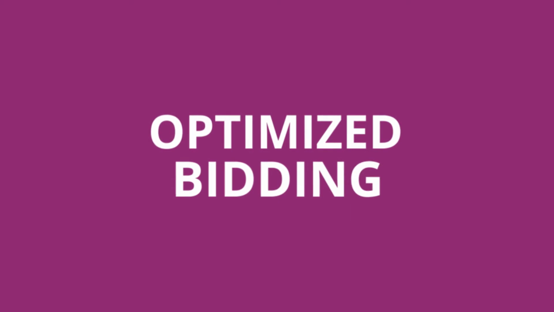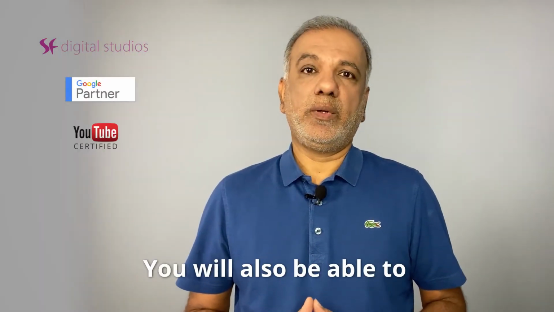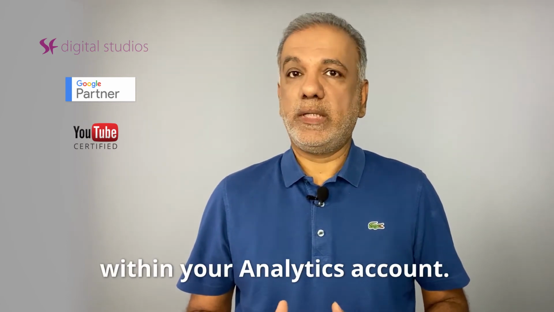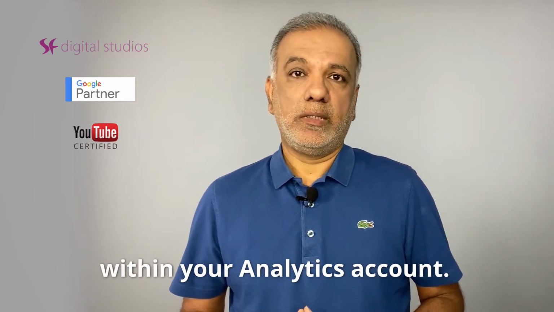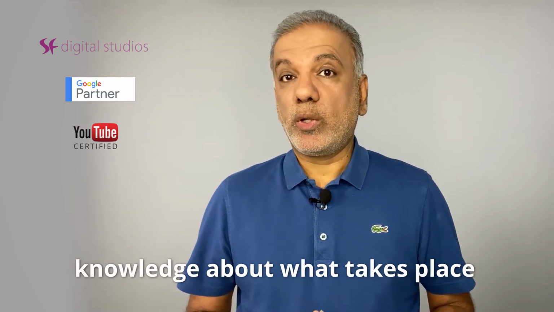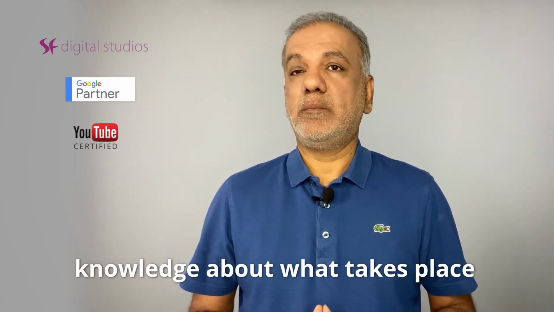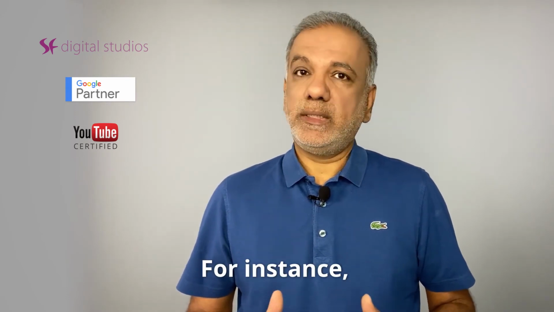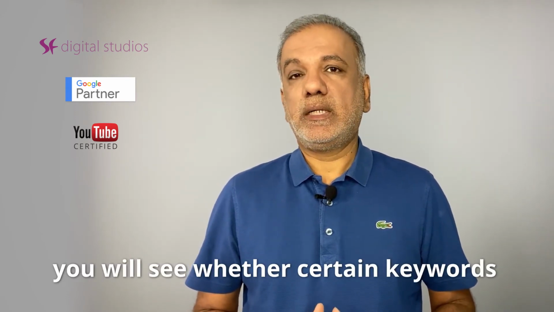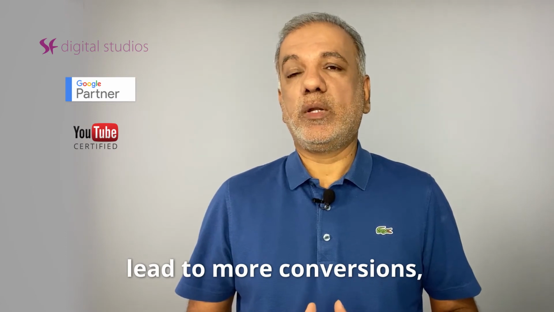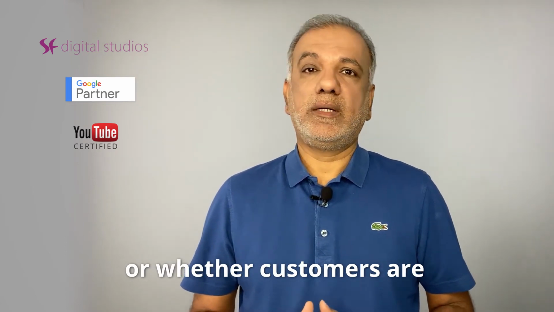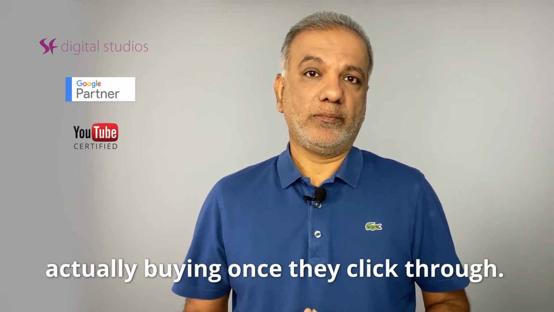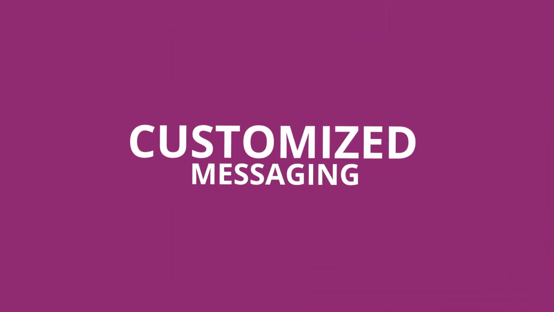Optimized bidding. You will also be able to access a new set of reports for your Google Ads campaign within your Analytics account. This will give you even more knowledge about what takes place after your customer clicks on an ad. For instance, you will see whether certain keywords lead to more conversions or whether customers are actually buying once they click through.